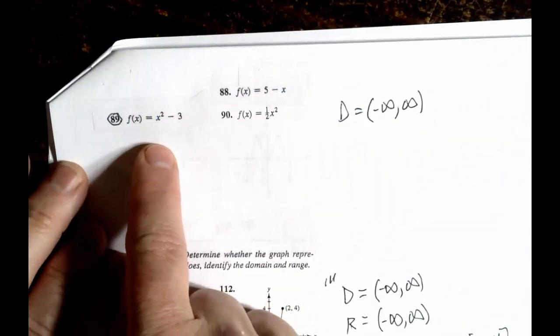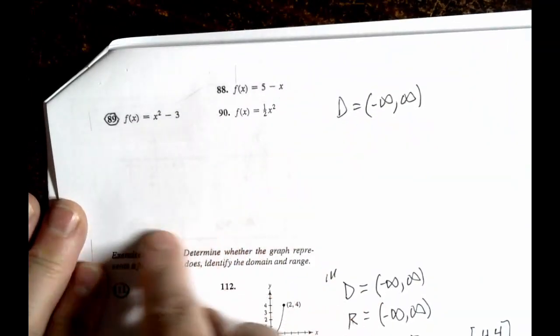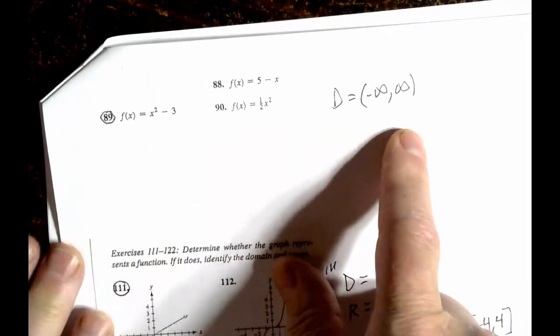Okay. Now this one, your domain, it's probably best to graph it when you graph that guy, but you're going to see it's a graph of a parabola, and it shoots up to the left and up to the right forever, so it's all real numbers.